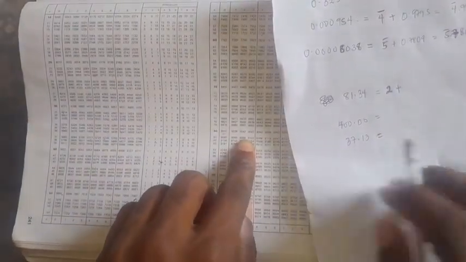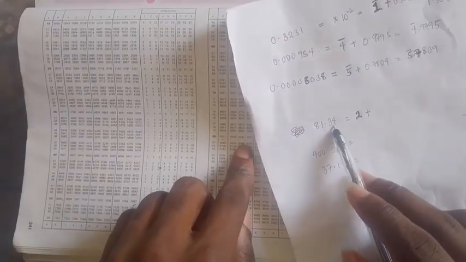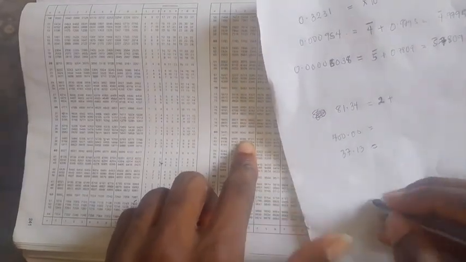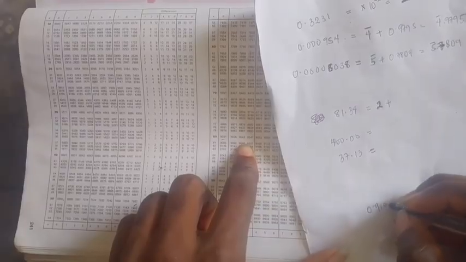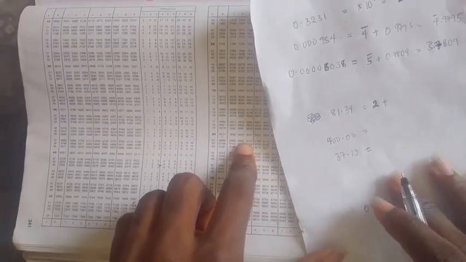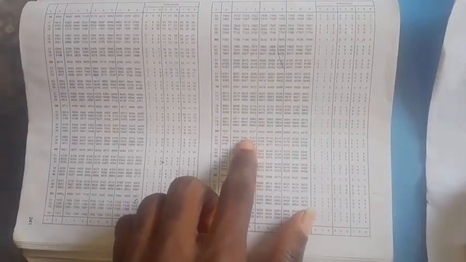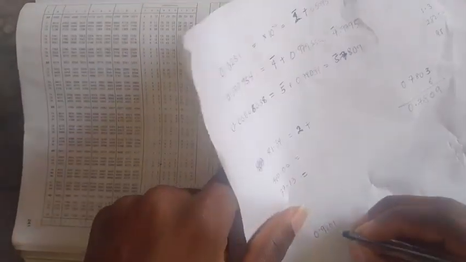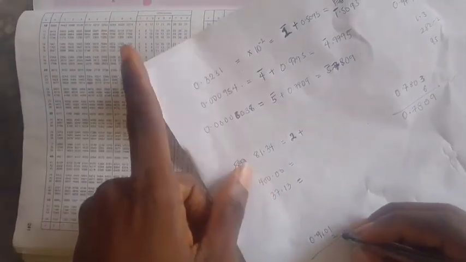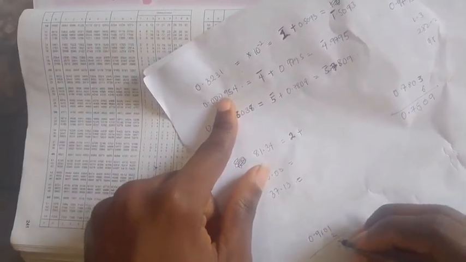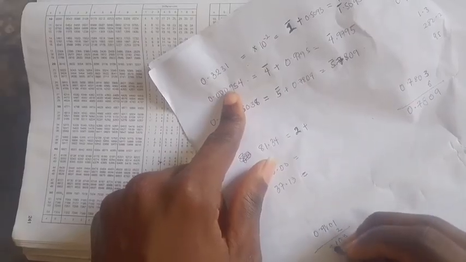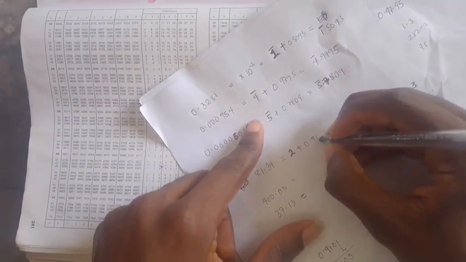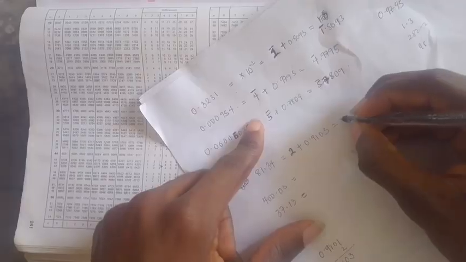81 under 3, sorry, is actually what? 0.9101 with a difference of what now? With a difference of 4. So we trace this same 81 straight. Difference of 4 gives us 2. So we add 2 to the last digit here. Are you following? That's 0.9101, so you add this now. You have 0.9103.